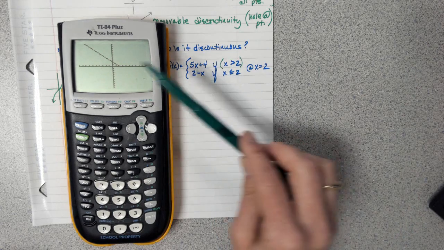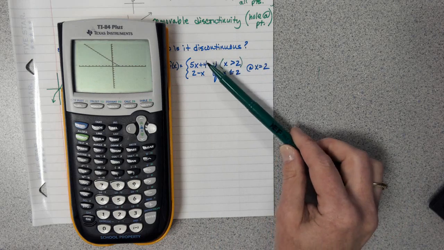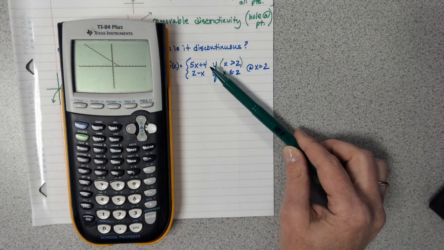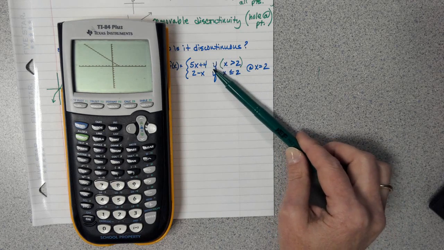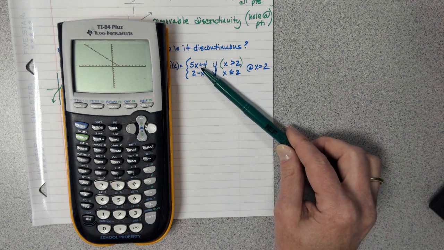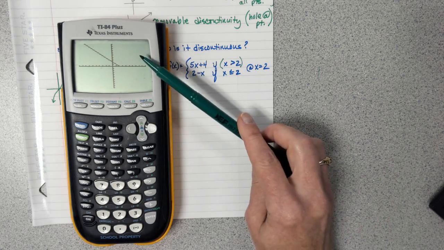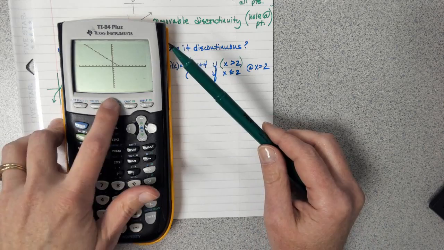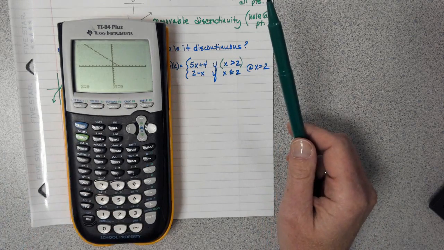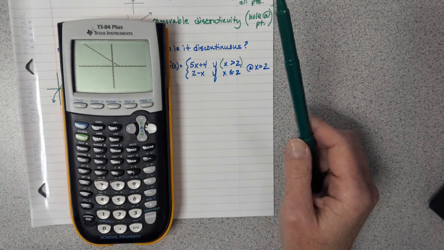So this line is what I see on my screen. This top line right here, when x is greater than or equal to 2, if I plug 2 in here, I've got 10 plus 4, I'm at 14. My graph just doesn't go that big. All right. So if I want to, I could zoom out and I could see this graph. I could also change the window if I wanted to.